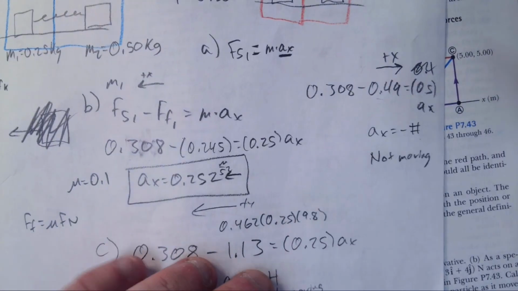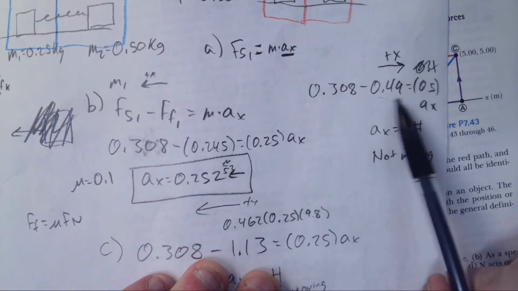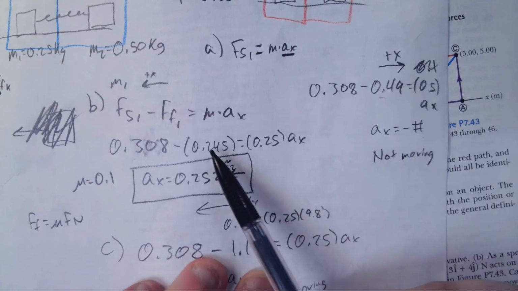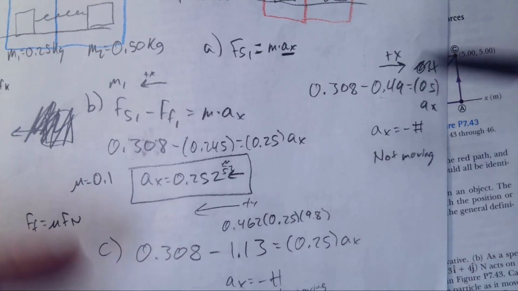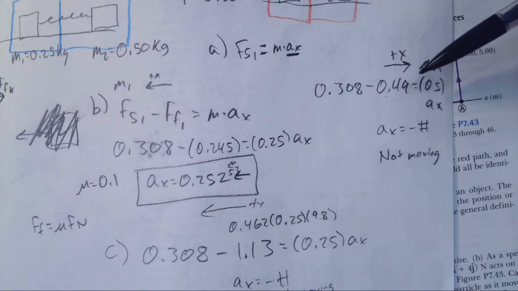Similarly, we have to solve for the force of friction over here. It's not going to be the same as over here. Yes, the coefficient of friction is the same, but because the mass is more for the other one over here, it's going to have a bigger normal force, and therefore a bigger force of friction. Okay, which makes sense. The force of friction is based on how much the two surfaces are pushing together. So if it's heavier, it has more friction.